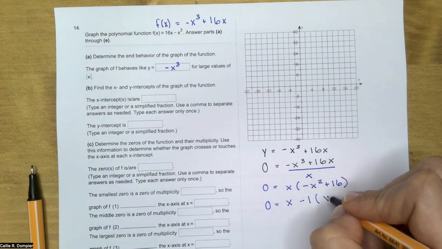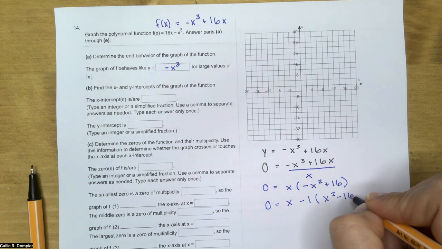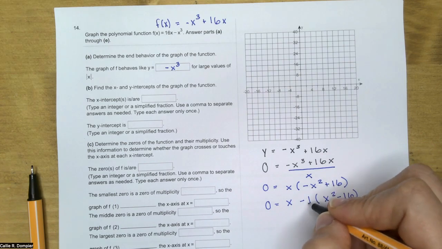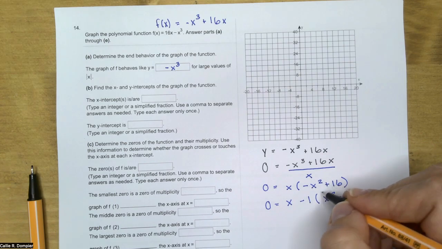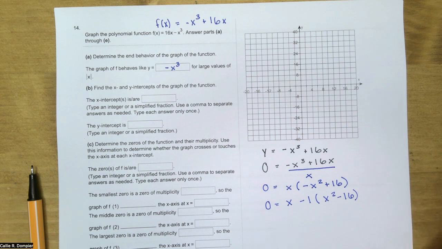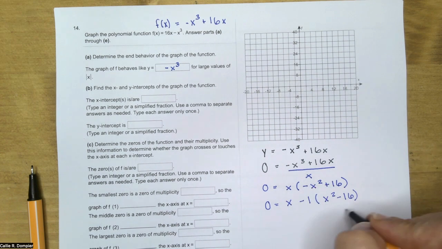Now I have x squared minus 16, because negative x squared divided by negative 1 gives me x squared, and positive 16 divided by negative 1 gives me negative 16. Now this is factorable.